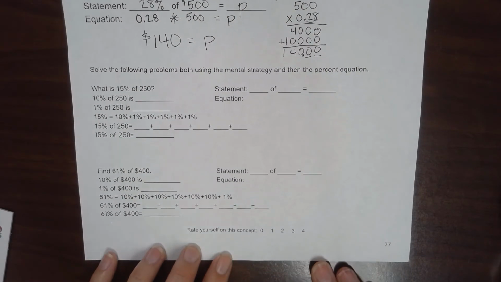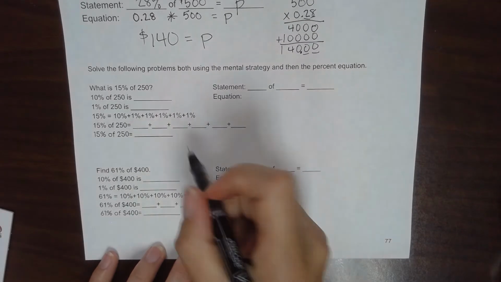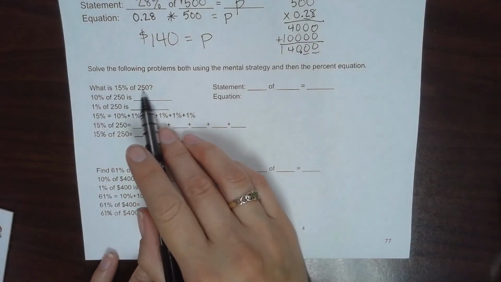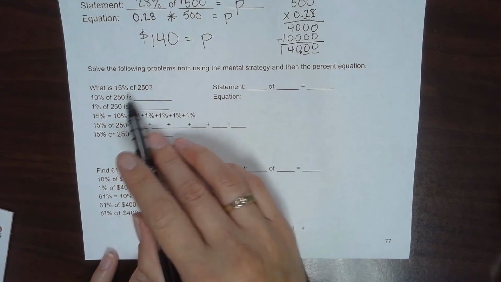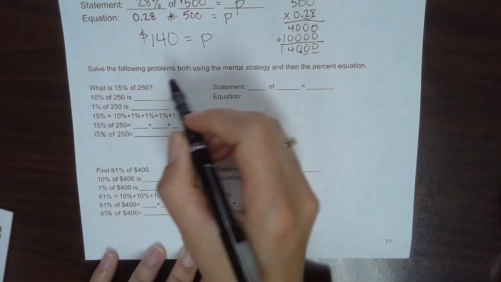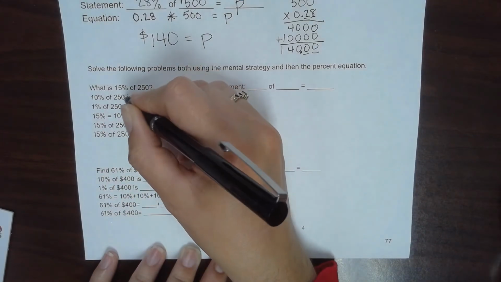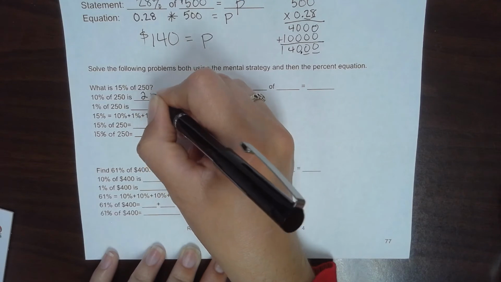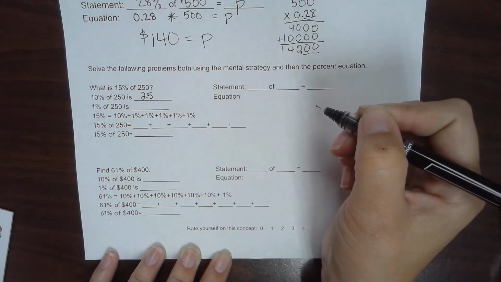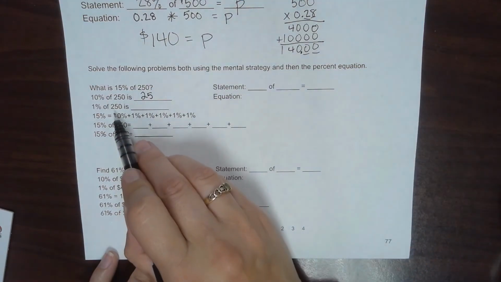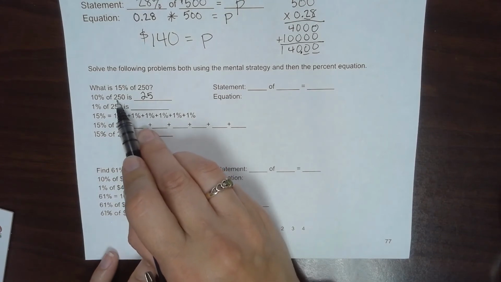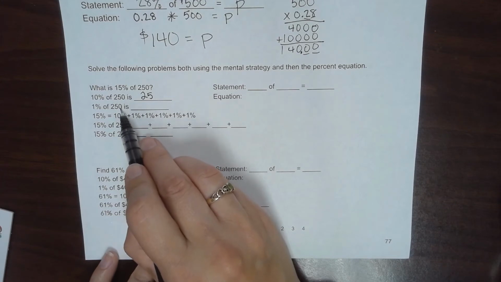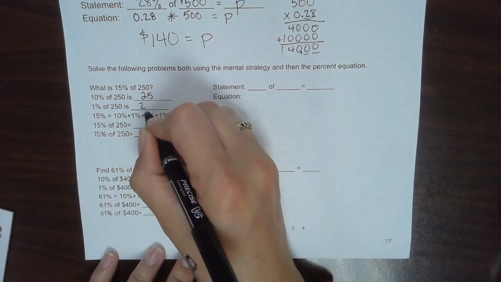Okay, let's try both the mental strategy and the percent equation on these examples. Solve the following problems using both the mental strategy and the percent equation. All right, so what is 15% of 250? That's what we're getting asked right now. So 10% would give me, remember, just divide this by 10, give me 25. 1% means I have to divide this by 100. So if I move the decimal once for 10%, I'm going to move it twice for 100. So divide by 100 would give me 2.5.